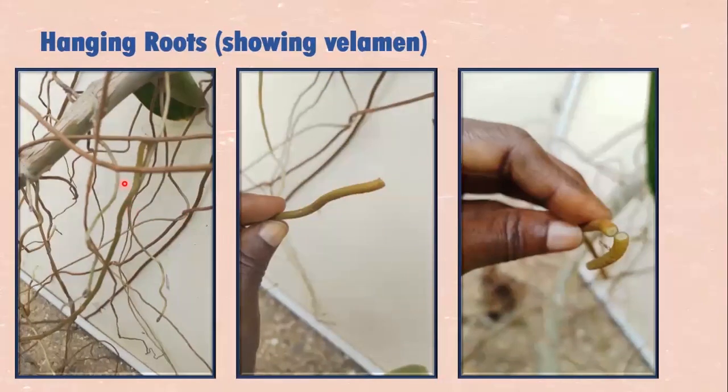Look at these. They are greenish when they are young because they have a tissue called velamen that is around the roots. This tissue called velamen is absorptive. It's able to absorb moisture from the atmosphere, or very little rain that falls will fall on the roots and they will be absorbed.